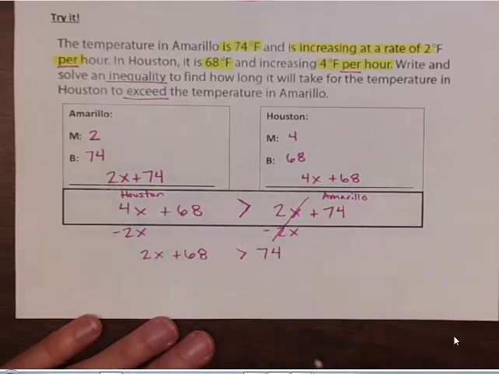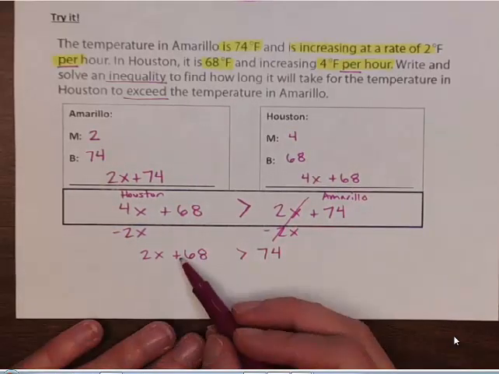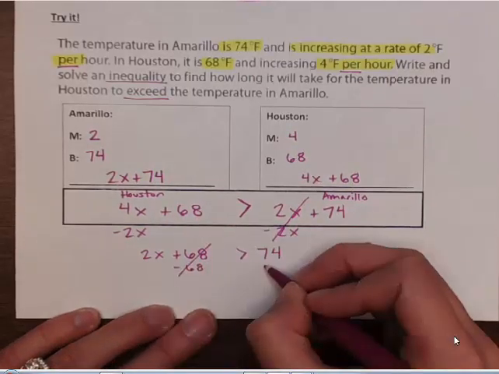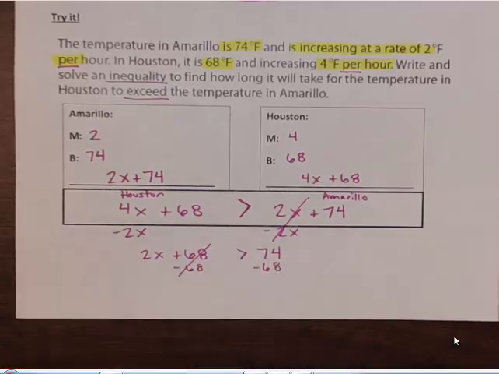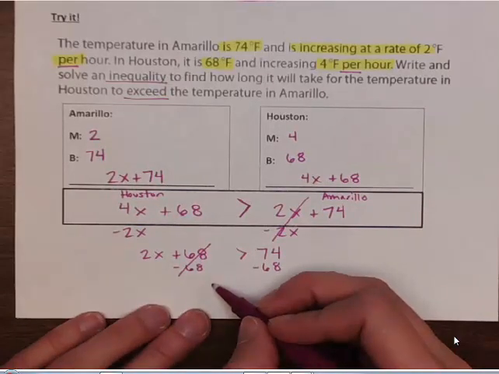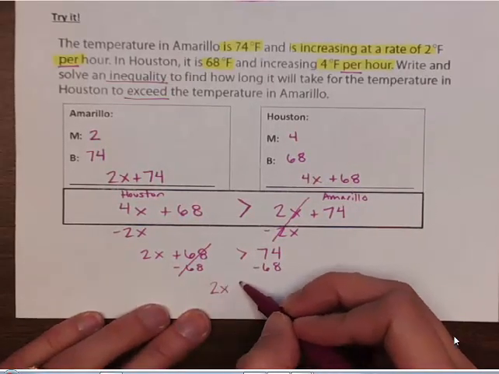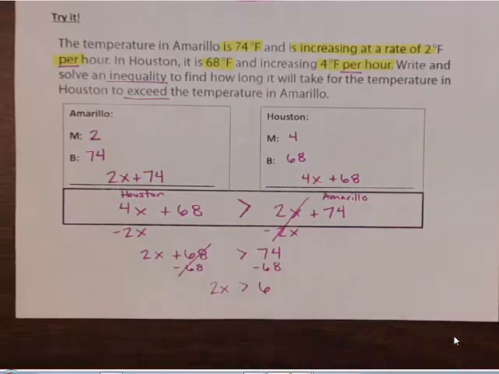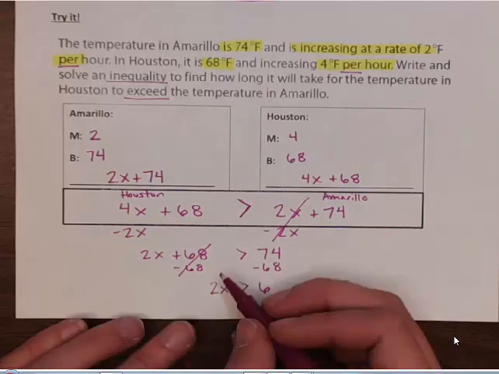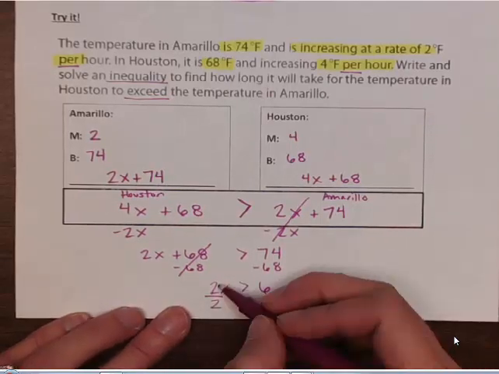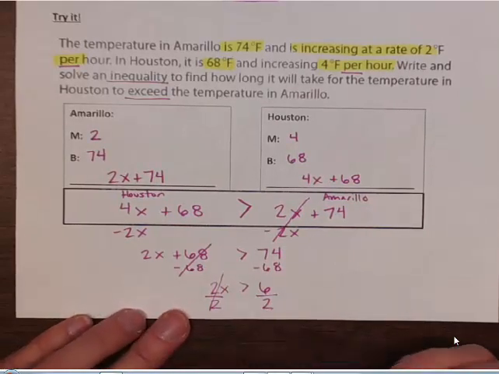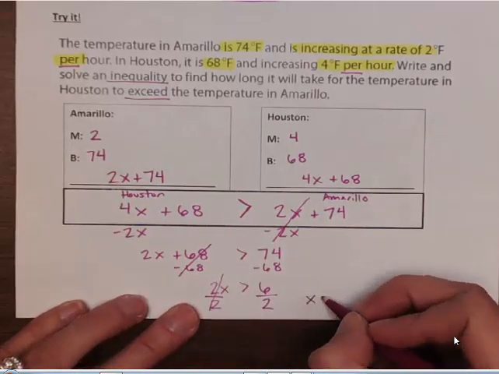I want to get x by itself, so I need to get rid of this number. To get rid of that, I need to subtract 68 on both sides. I'm going to rewrite my inequality, so 2x is greater than 6. I still want to get x by itself. Right now I'm multiplying 2 times x, so I need to divide by 2. That cancels out to 1. I have to do the same thing on the right side. So my answer here should be x is greater than 3.